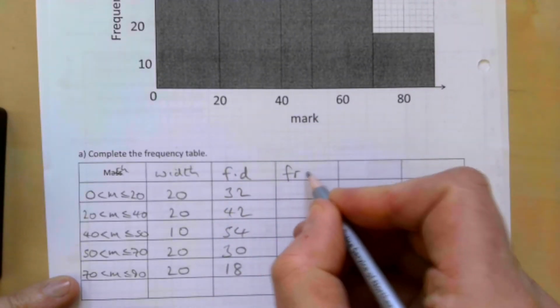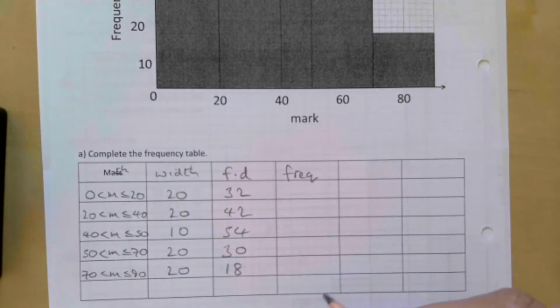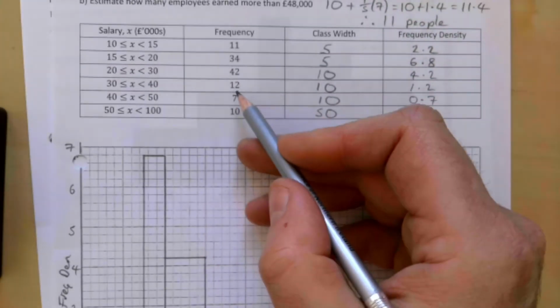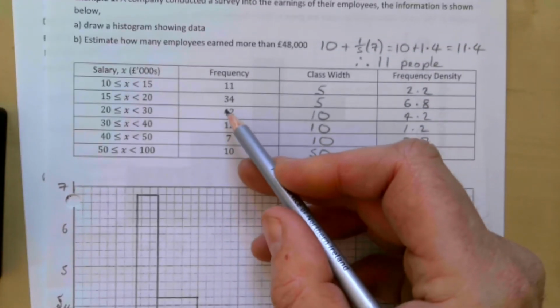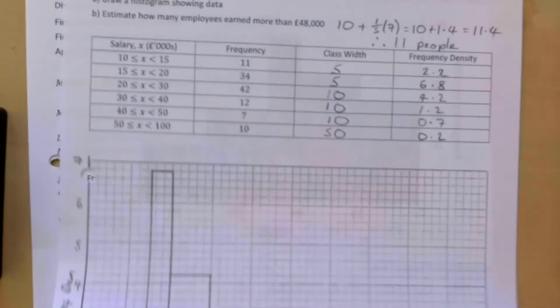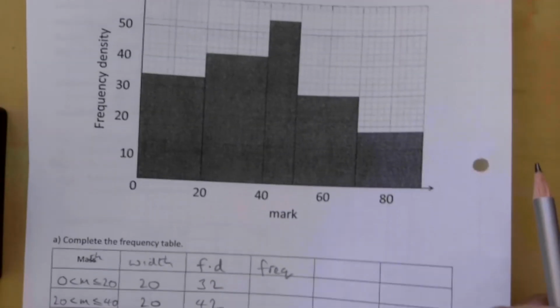So how did we, in the previous question, what did we do? We did the following to get our frequency. We had our frequency density and then our class width, and we did this divided by this to get this. So how do we get our frequency? We're going to multiply these two then to get our frequency.